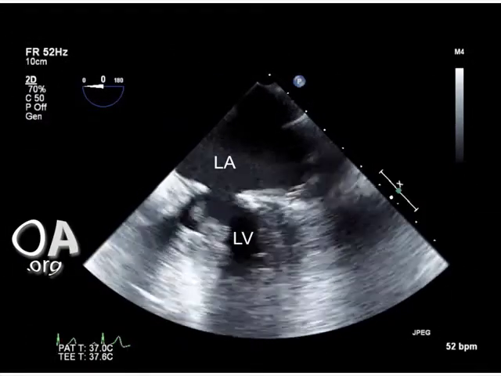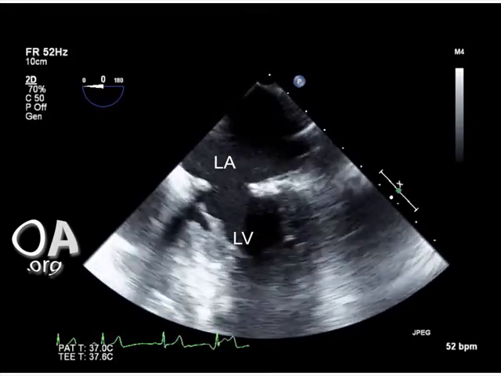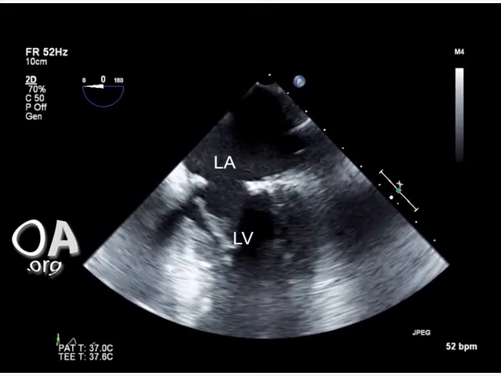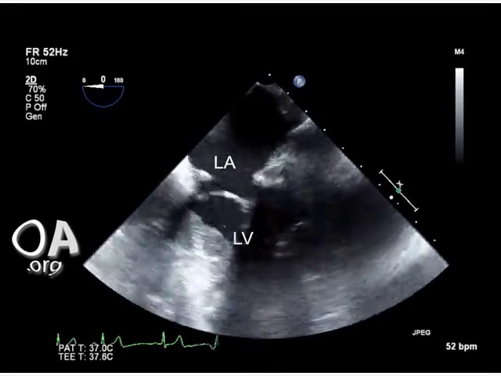This is a close-up view again of the mitral valve and septal relationship. It is important to note the contact of the anterior leaflet of the mitral valve in this case and bending or sweeping of the leaflet into the left ventricular outflow tract.